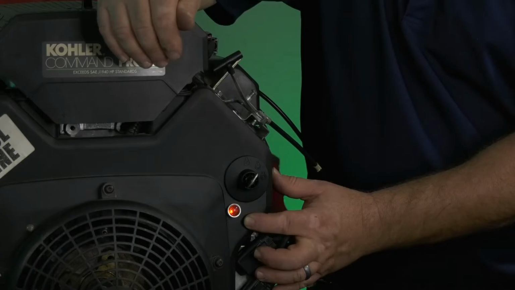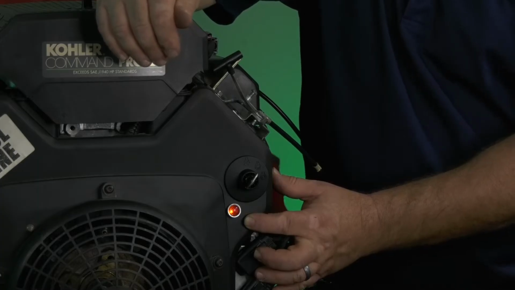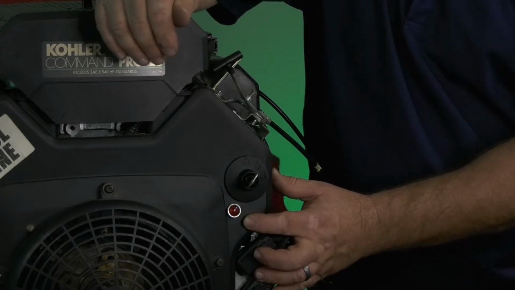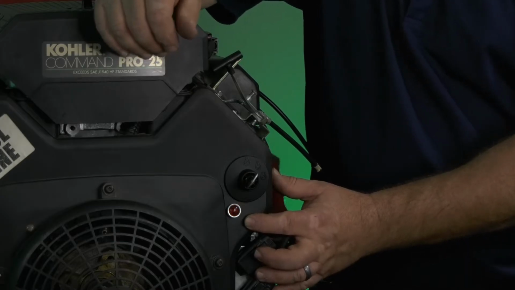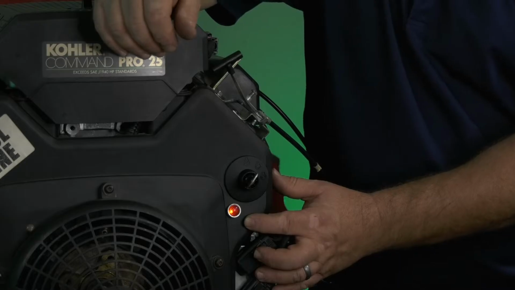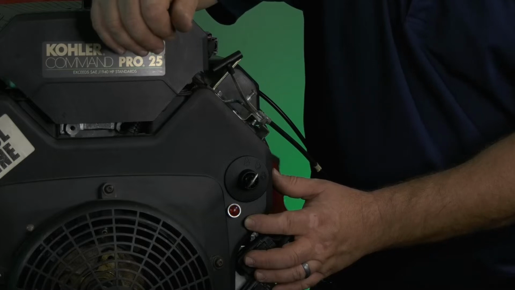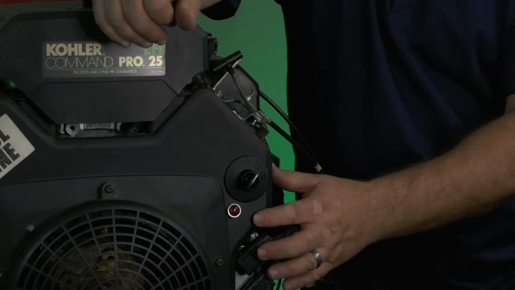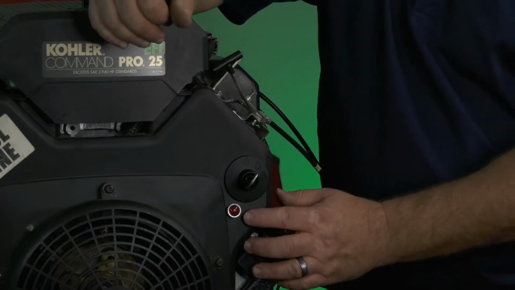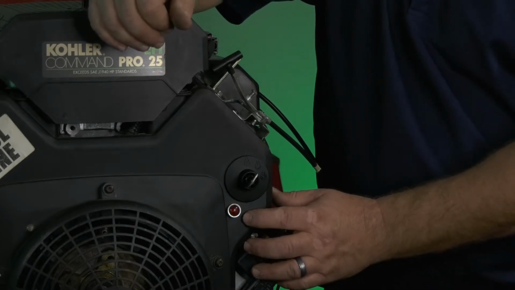1, 2, 3, 4, 5, 6, 7, 8, 9, 10. Short pause. 1, 2, 3, 4, 5, 6, 7, 8, 9, 10. Short pause. 1, 2, 3. 1, 2. So we had a code 0032.